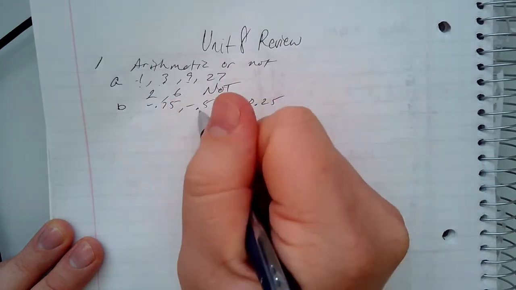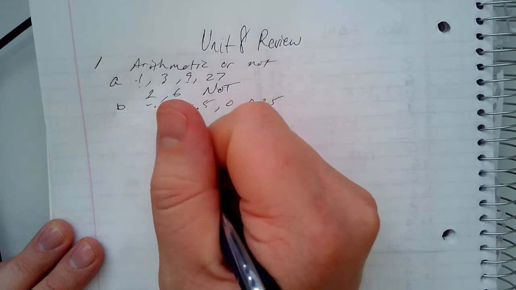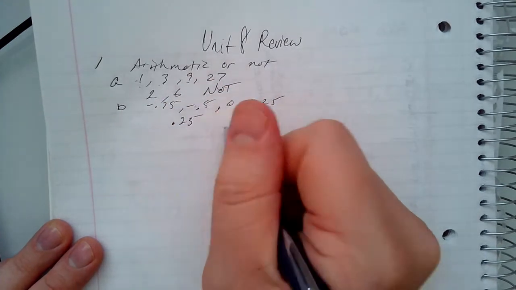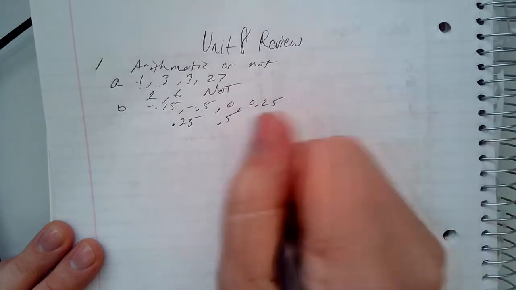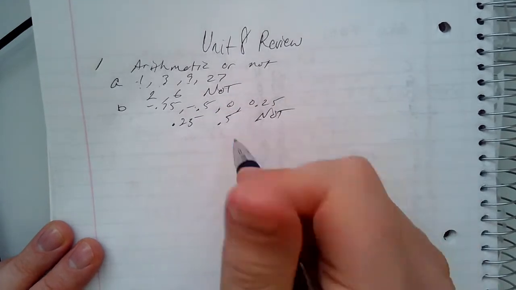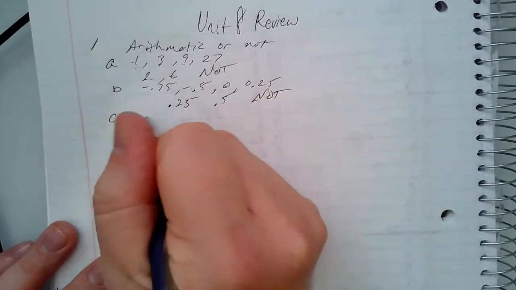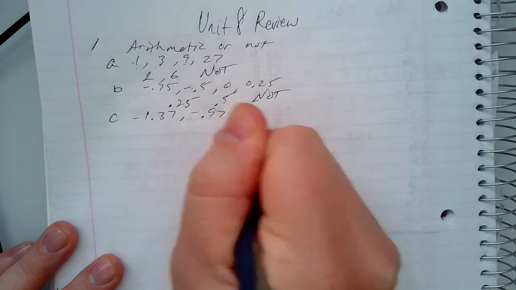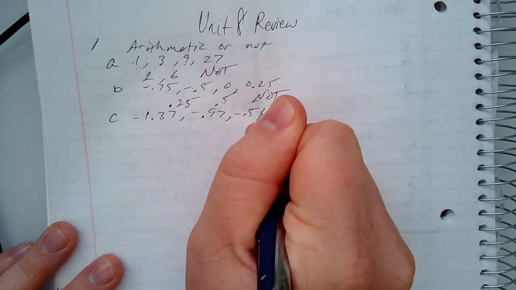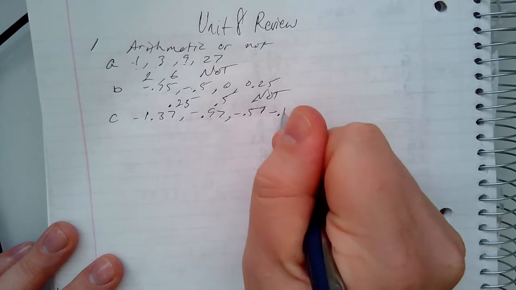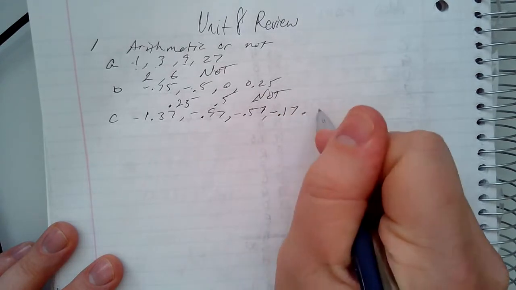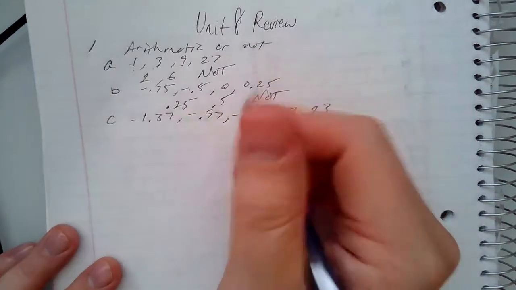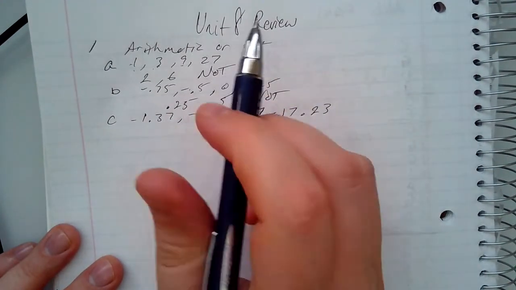0.25. So negative 0.5 minus negative 0.75 is 0.25. 0 minus negative 0.5 is going to be 0.5. So automatically, again, this is not arithmetic. And then C says negative 1.37, negative 0.97, negative 0.57, negative 0.17, and 0.23.